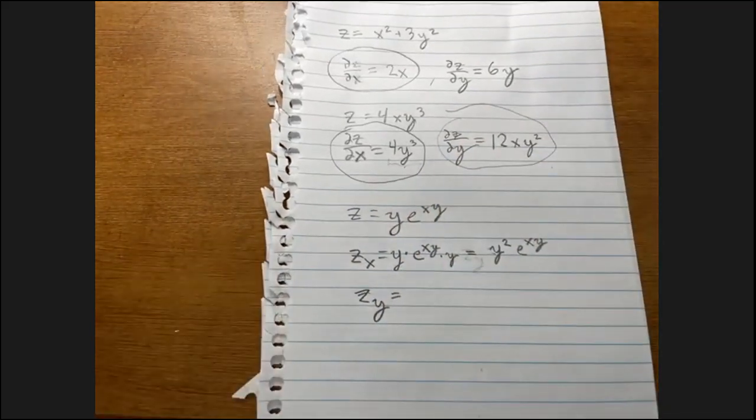How about z to zy? What will that one be? Now I can't just treat y as a fixed constant that's being multiplied by the function. It's a real variable there. I'll have to use the product rule, correct? The product rule, if you recall, is this: u prime v plus v prime u, something like that. So what will it be?